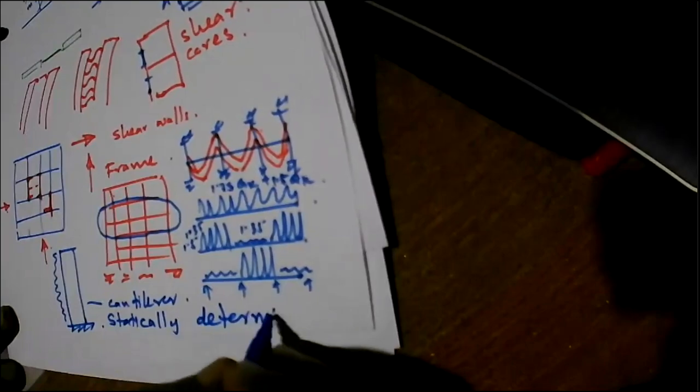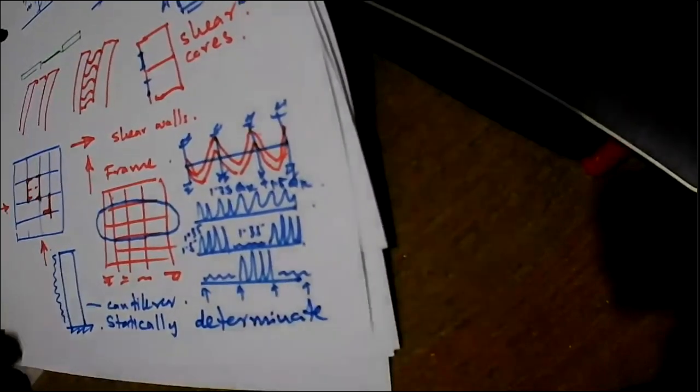And when it comes to the lateral loads, you take the shear walls and say they are all subjected to lateral loads and design them as a cantilever. The special feature of a cantilever is that it is statically determinate.